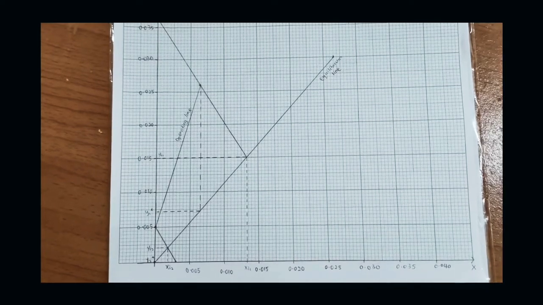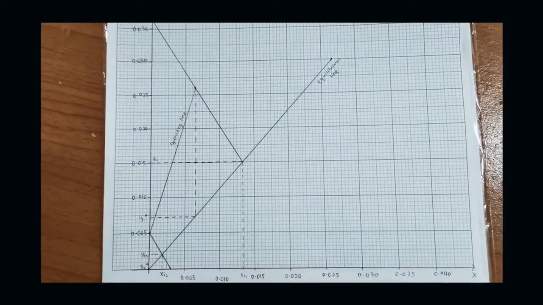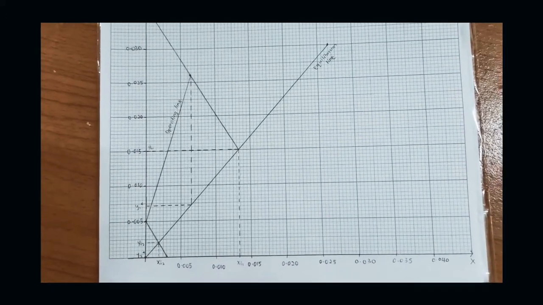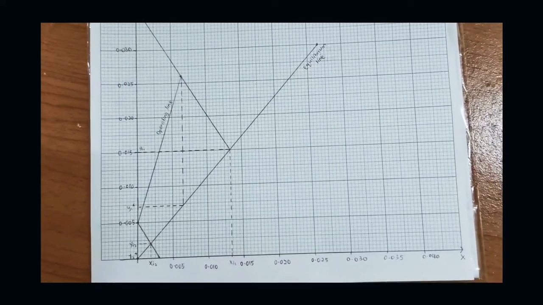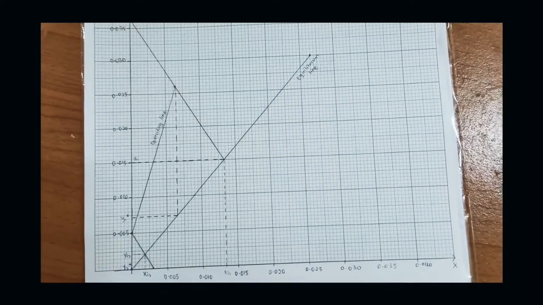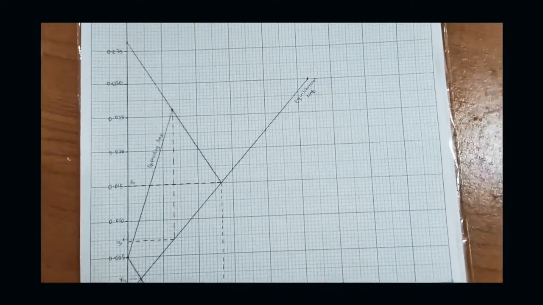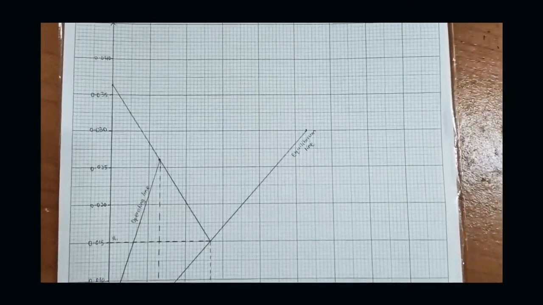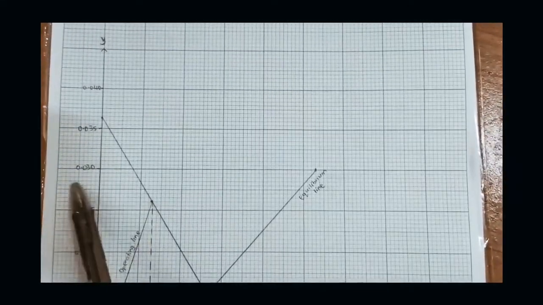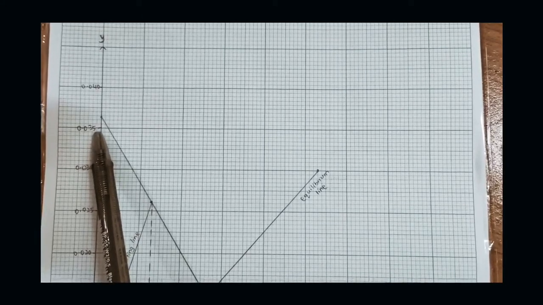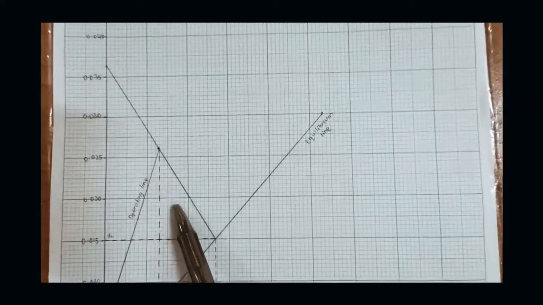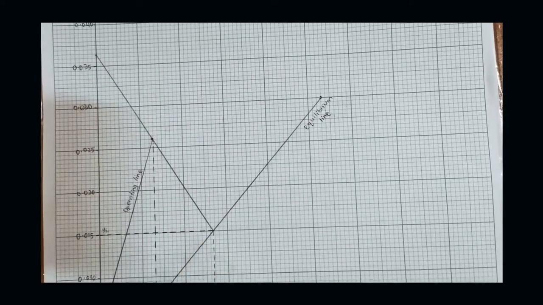Third step is to construct the operating line by using the 2 points that we've got just now. The fourth step: just now we have calculated the y-intercept. So the y-intercept, that is c, equals 0.0364. From the y-intercept here, we just draw the line towards the operating line and also towards the equilibrium line.